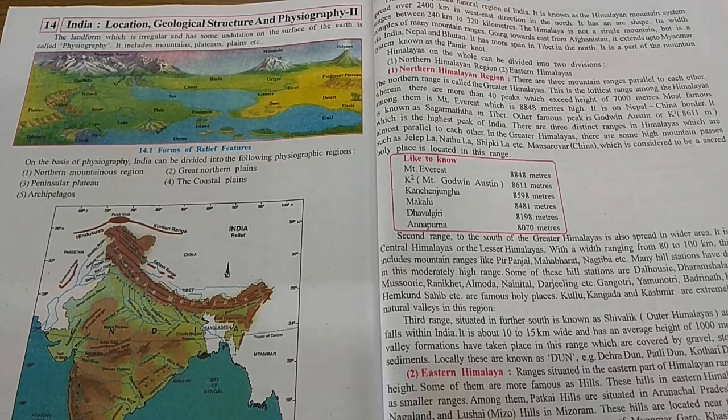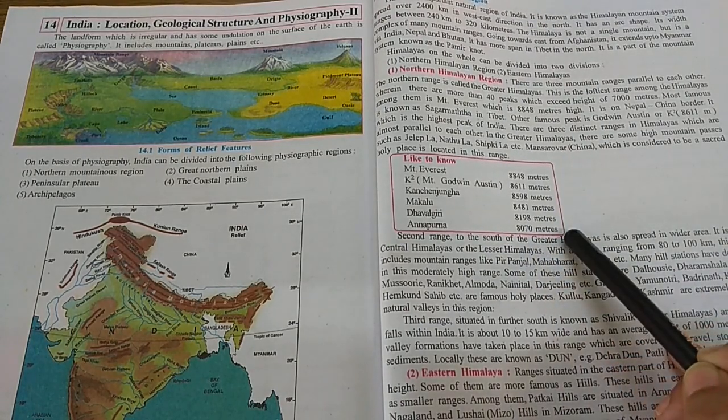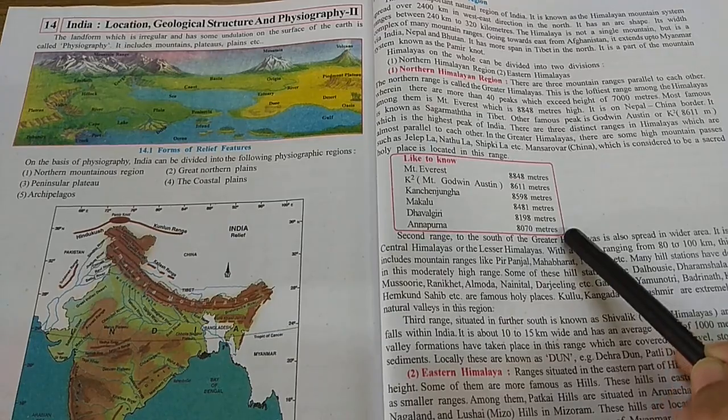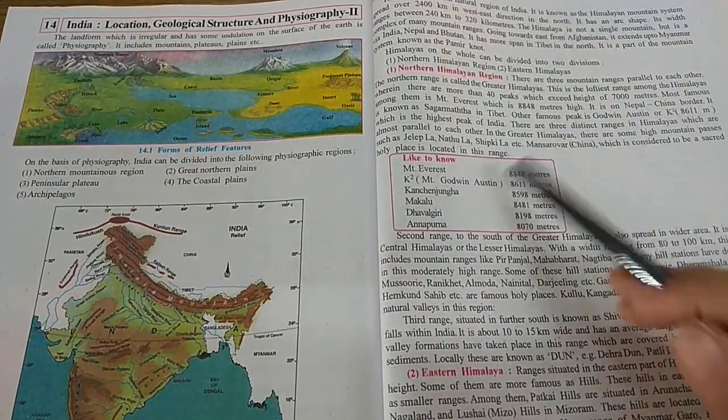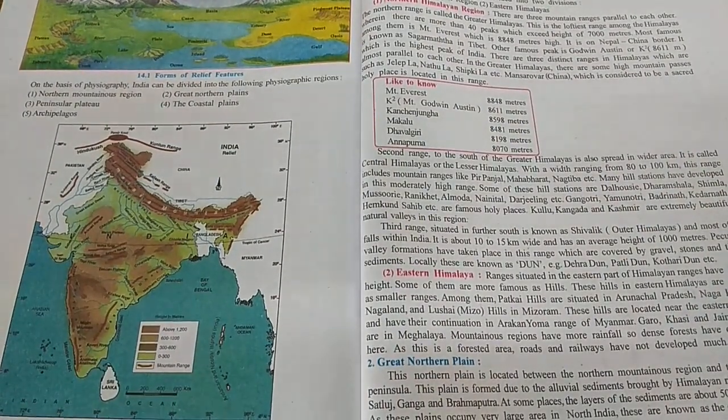Kanchenjunga is the third, at 8,598 meters. Whereas Makalu is 8,481 meters. Dhavalgiri is 8,198 meters, and Annapurna is 8,070 meters. This is for our information. It is better to know. For us it is nice to know which is the highest and which is the second highest, also which is the highest in India.